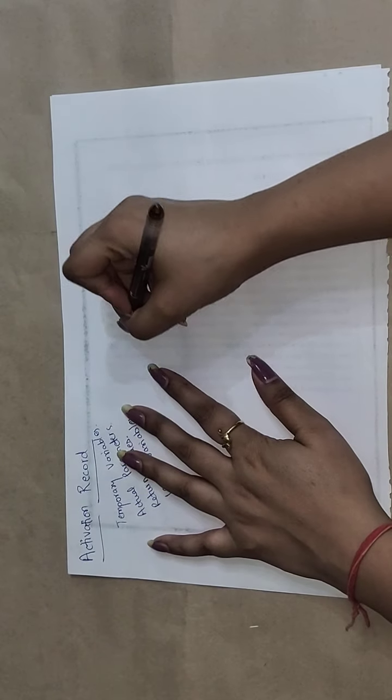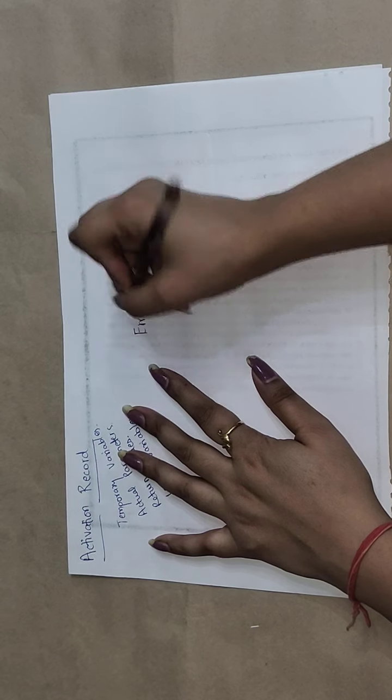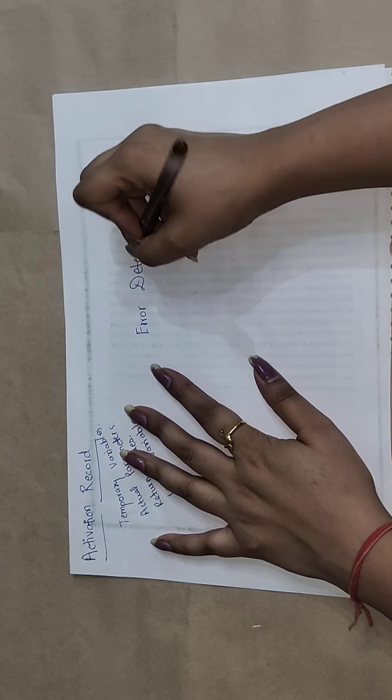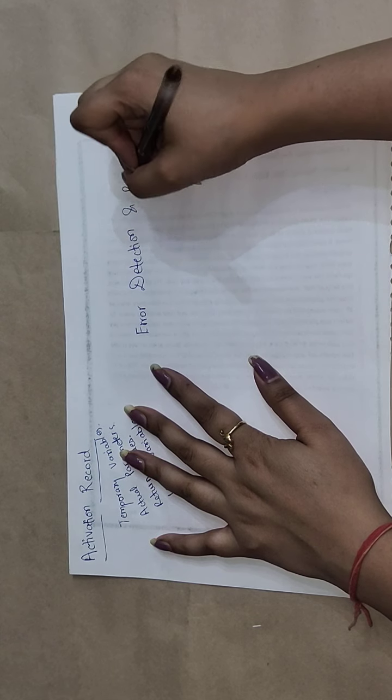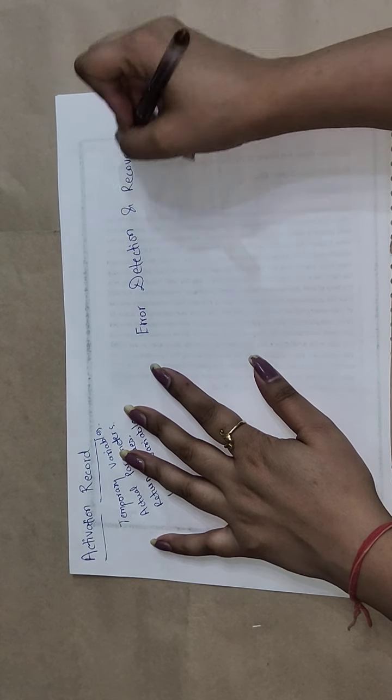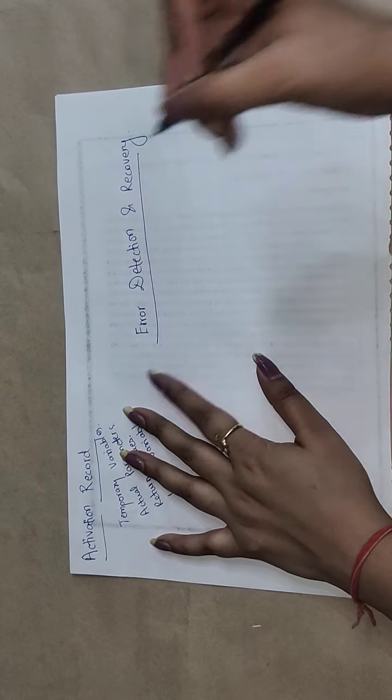Okay, now the last topic of this unit is error detection and recovery. See, we know very well that symbol table management is the task of compiler. The compiler also detects and generates error reporting messages. Now, what is error detection and error recovery?